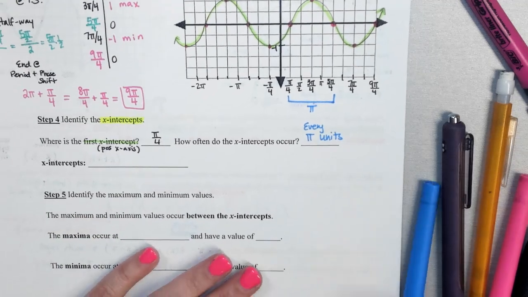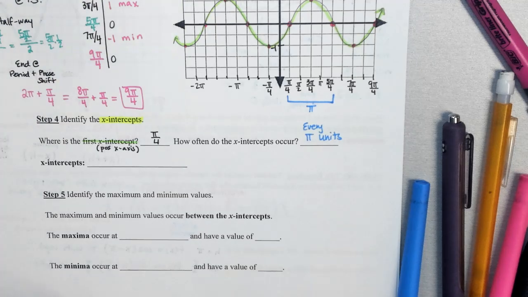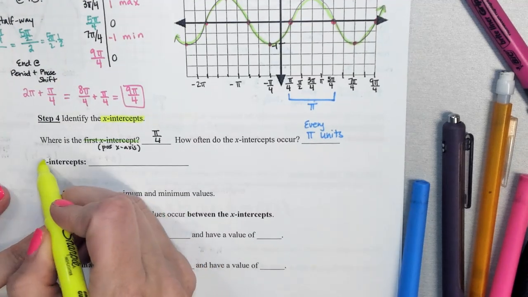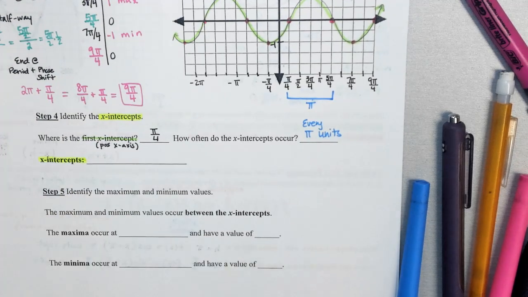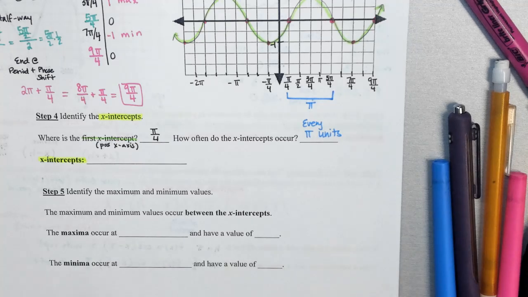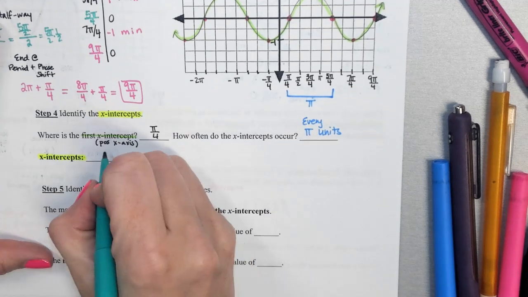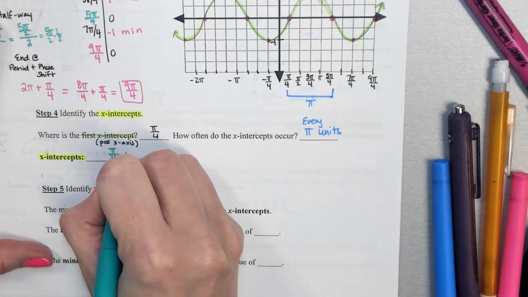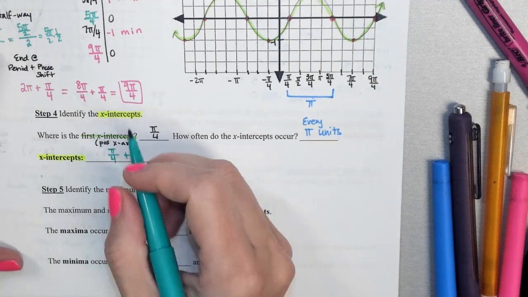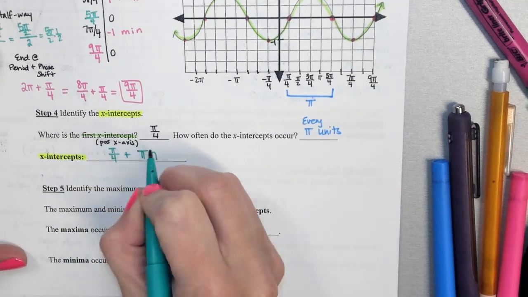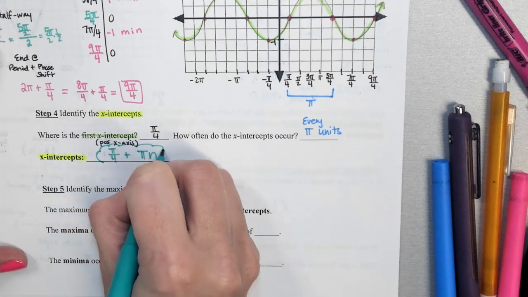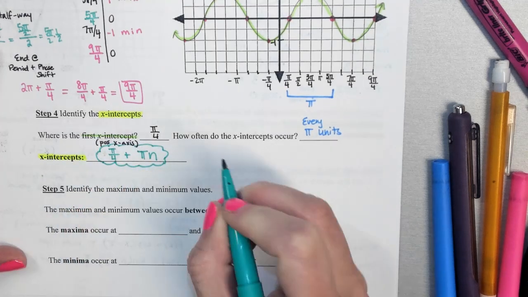Okay, so the way that we write the x-intercepts is an equation. It's very similar to what we did with the unit circle. So it's pi over 4 plus, and instead of 2 pi n, they occur every pi n. Okay, so this is your equation.